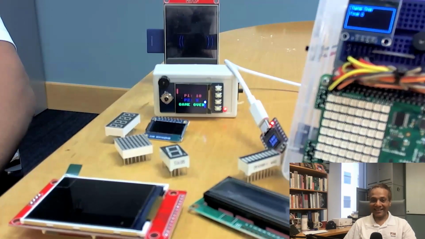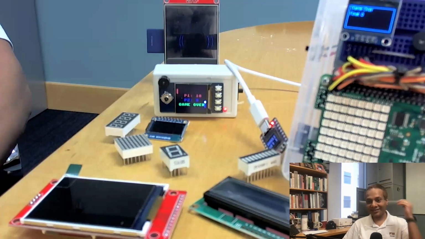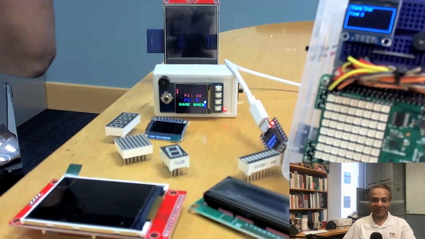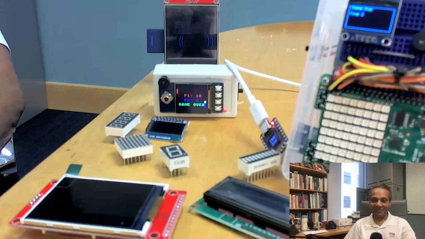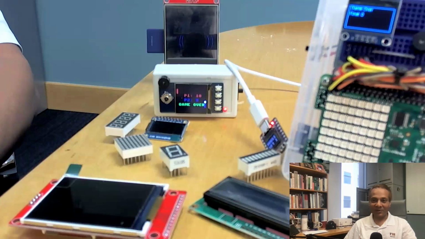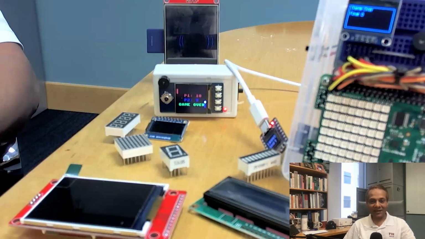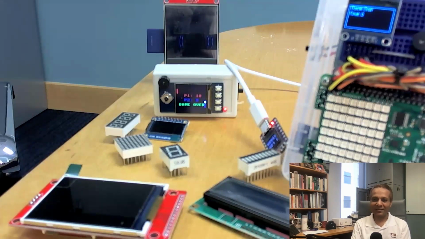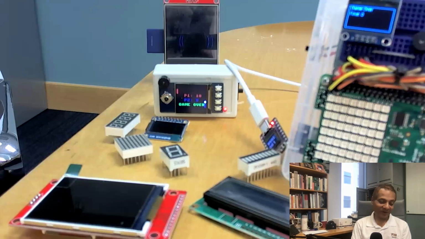As you can see over here, I have a plethora of displays, and these are just a few of the different types of displays you can get for your project. Unlike in a computer where displays have specific connectors that are fairly standard, with microcontroller displays there are a whole bunch of different options.